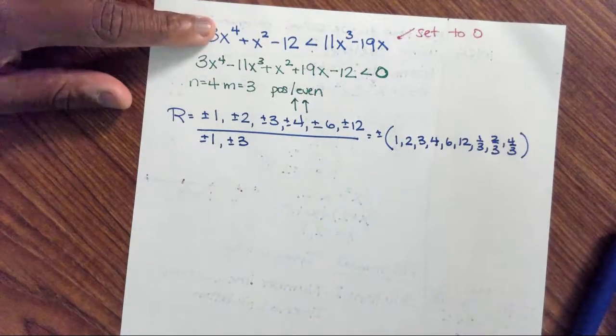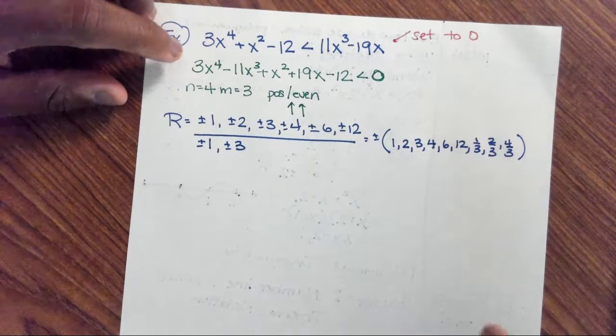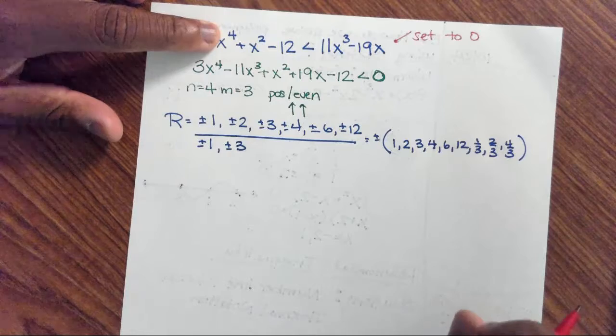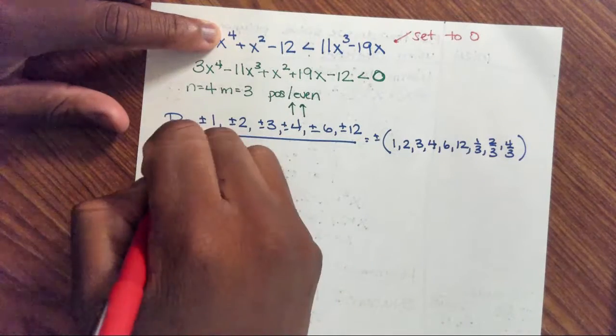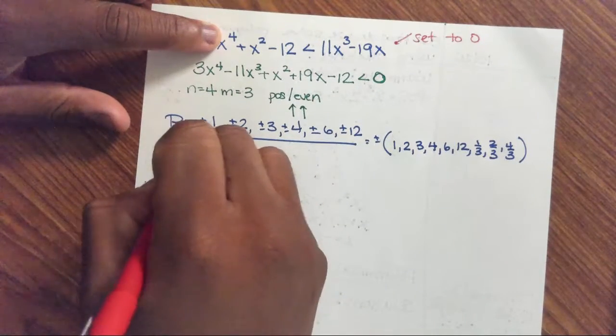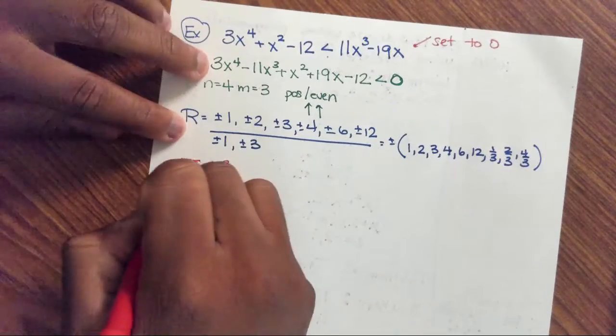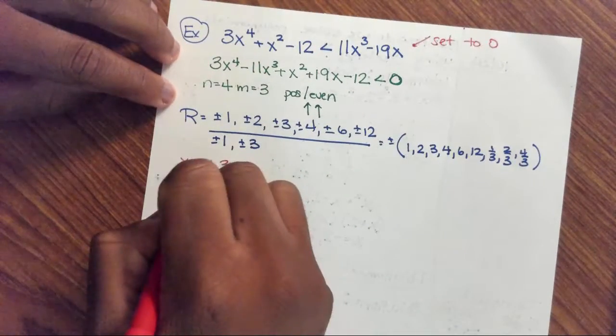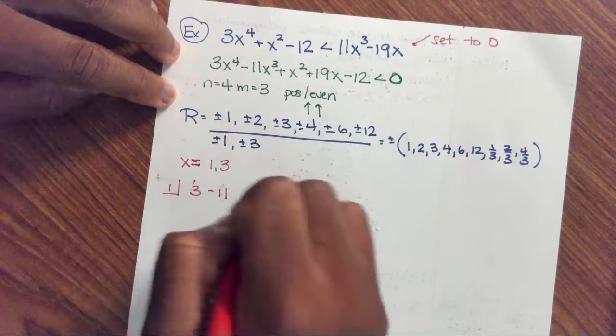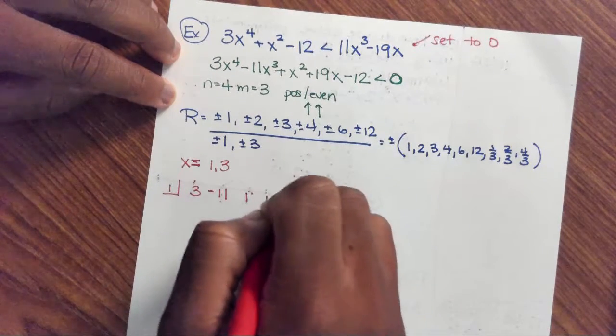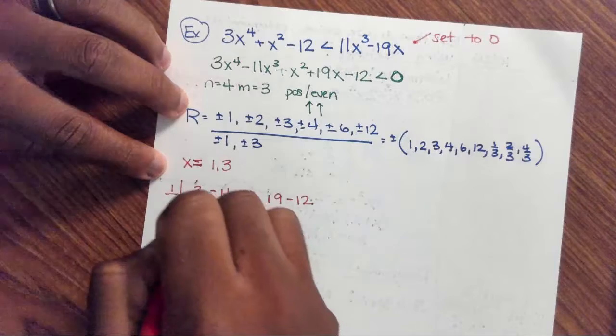How many do I need to get it down to a quadratic? I'm at 4. How many do I need to get it down to a quadratic? 2. So what is x equal? Anybody find 2 of them yet? 1 and 3 will work. So let's try those. So put 1 first on the shelf. We get 3, negative 11, 1, 19, negative 12.